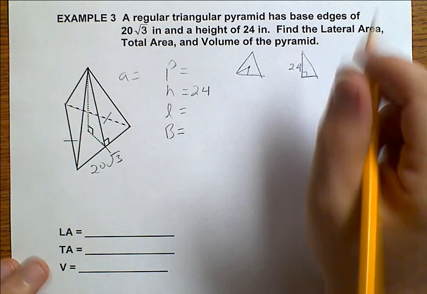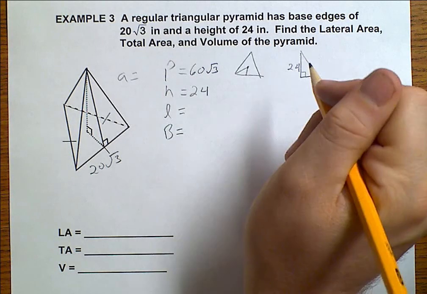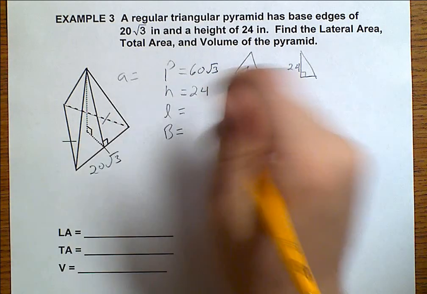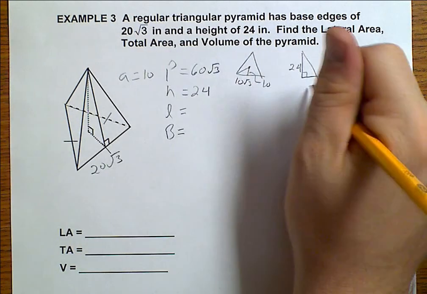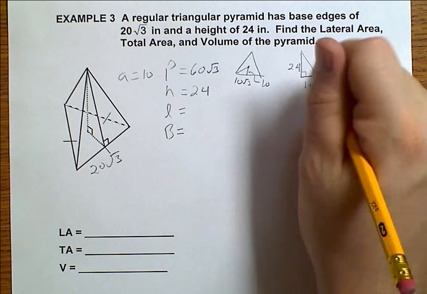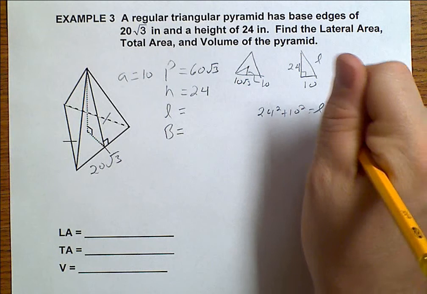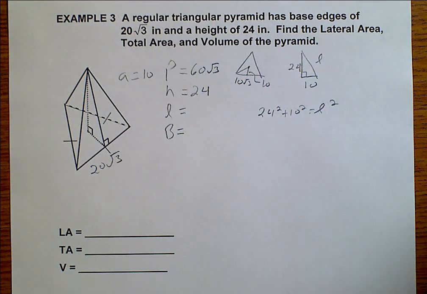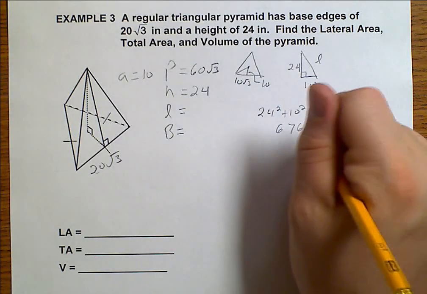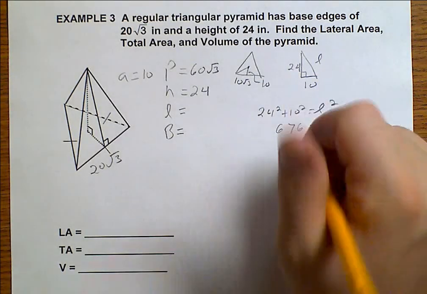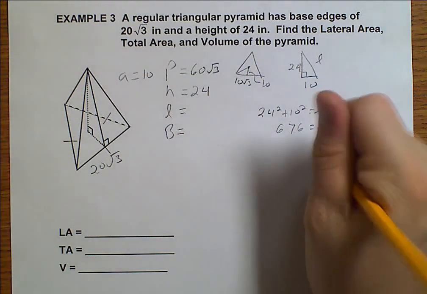Well, let's go ahead and find our perimeter. 20 times 3 makes 60 on the square root of 3. My apothem, if this is 20 square root of 3, that means this is 10 square root of 3. So the apothem is just 10. So 24 squared plus 10 squared equals a slant height squared. That equals 676. If I take the square root, I get that L equals 26.